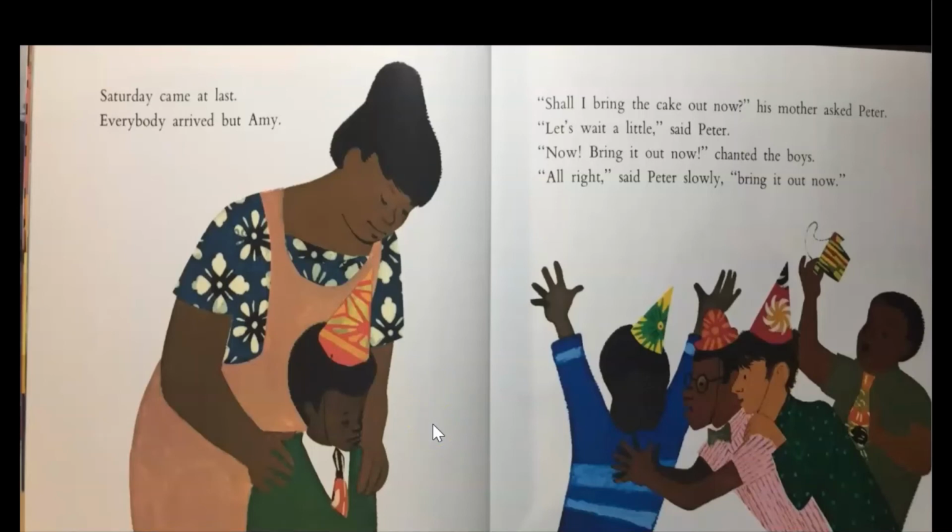Why do you think Peter looks sad on these pages? Your teacher will pause the video. He looks a little sad, probably because Amy is not there yet. We learned this through reading the text. Everybody arrived but Amy. And we know before this page, Peter mailed a letter to Amy wanting Amy to come. We know this is Peter because it was his birthday and his mom is hugging him.